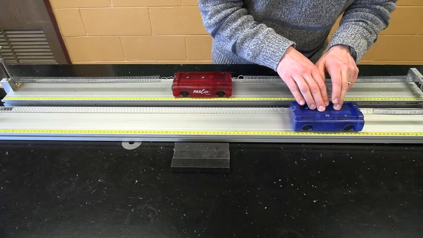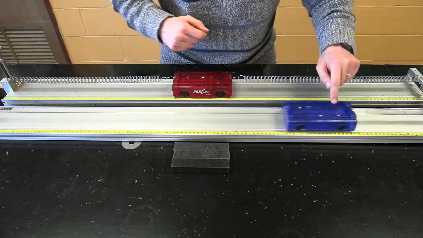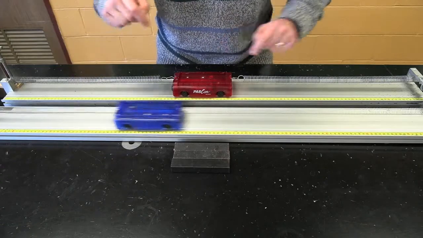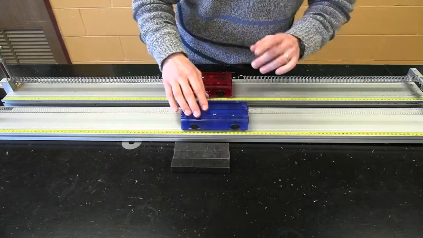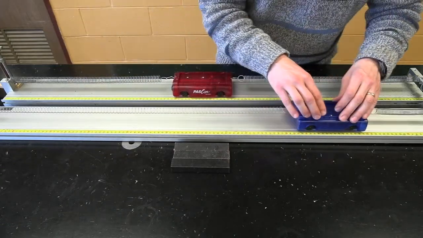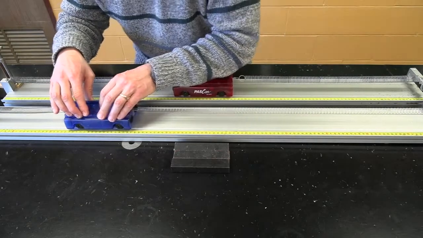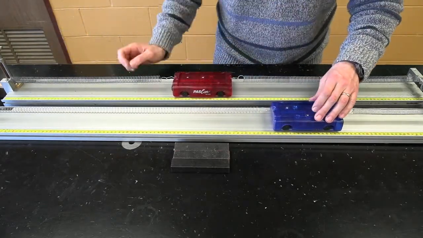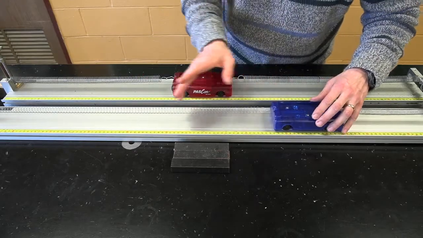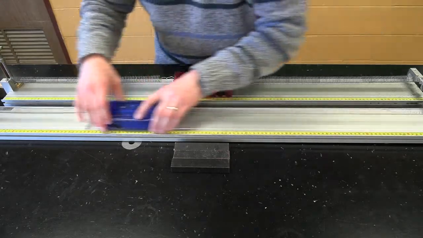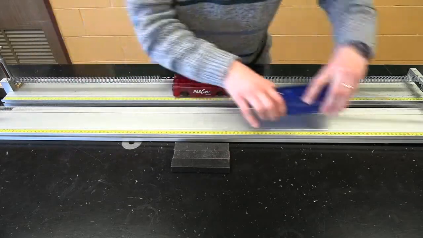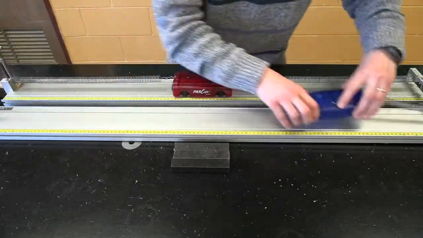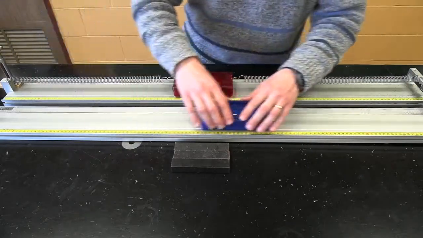If I were to go like this and go 1, 2, 3, 4, 5, 6, 7. A lot of students do that, and that's incorrect. They think a cycle is this. Here's another cycle. But that's not what repeats over and over again throughout the motion. The car doesn't always just move to the left. It doesn't move this way and then disappear and reappear here and always just move in this direction. It goes back and forth.